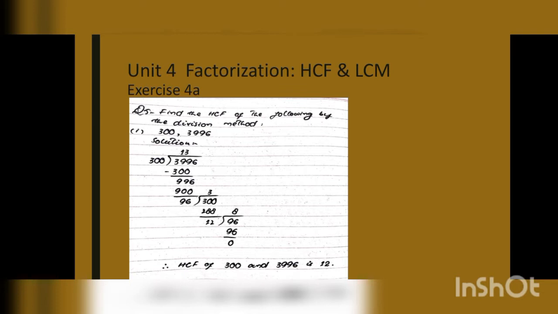300 ones are 300, subtracted from 399 and you have got 99. Take this 6 down and then 300 into 3, 900. Then subtract this 900 from 996 and you have got 96, which is smaller than 300, so you cannot proceed. Now take this 300 and make it your current dividend and treat this 96 as your divisor. Alright, then 96 into 3 equal to 288. Then subtract this 288 from 300 and you have got 12, which is lesser than 96, so you cannot proceed.